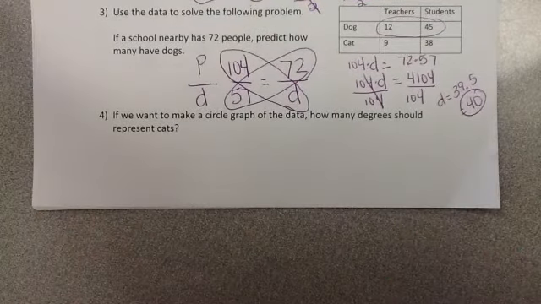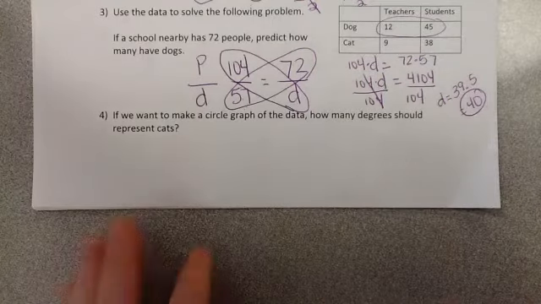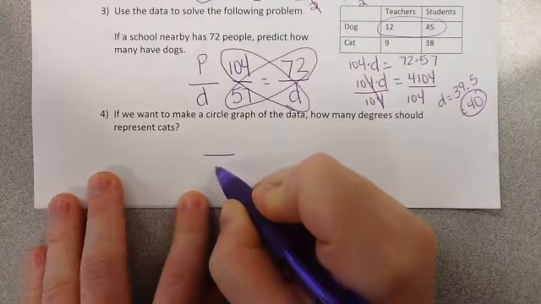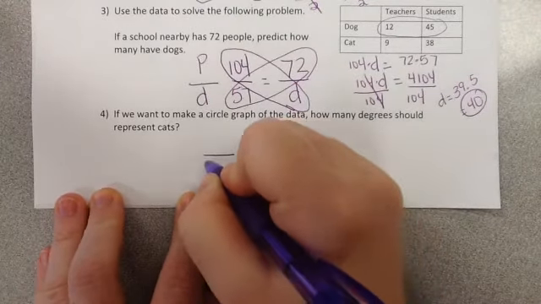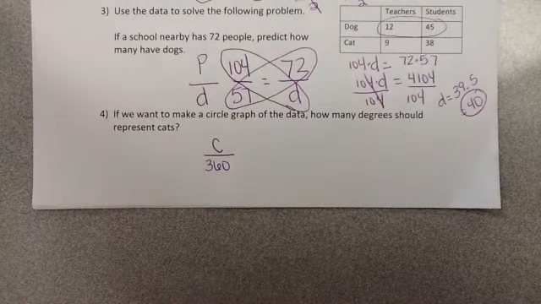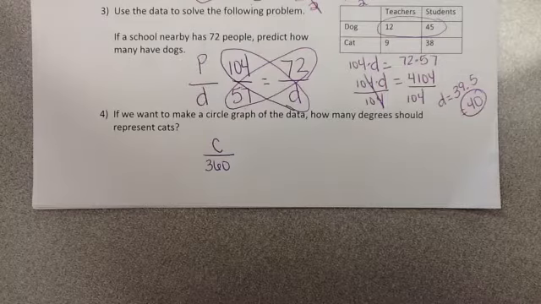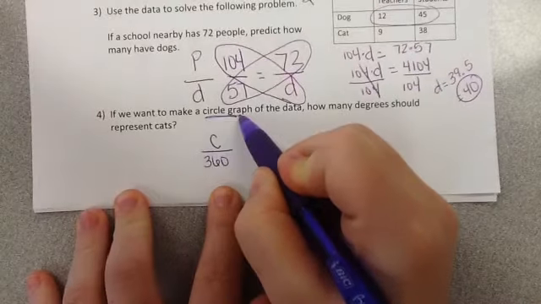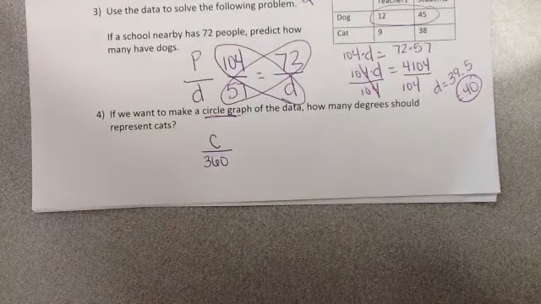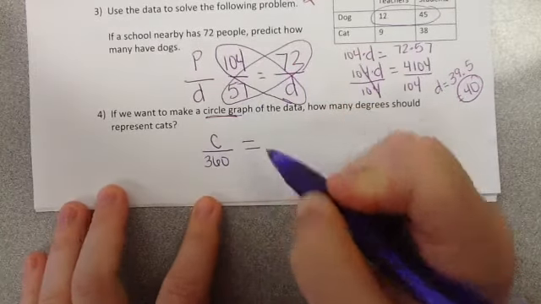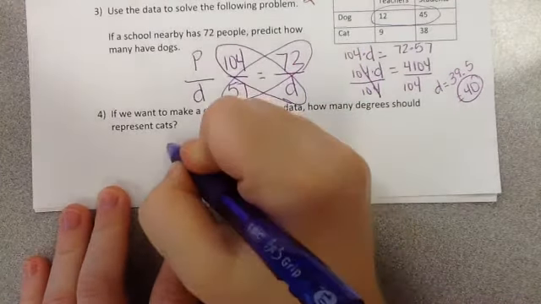If we want to make a circle graph of the data, how many degrees should represent cats? Okay. Now, if I'm talking about a circle, how many degrees are there in a circle? 360. So I'm not sure how many cats would be out of the 360. I'm talking about a circle, so this is the new piece. Circle graph here lets me know 360 degrees. So some amount out of a total 360. Okay. So this is the cats out of the total.